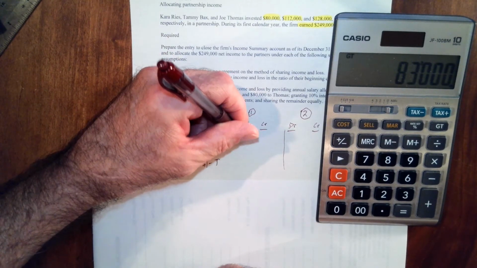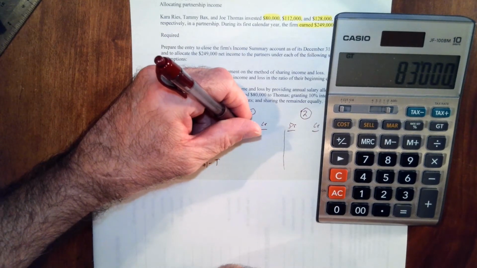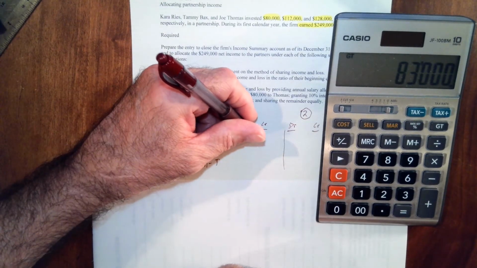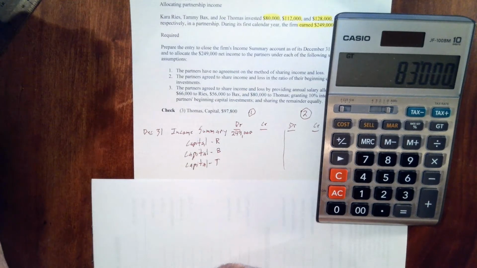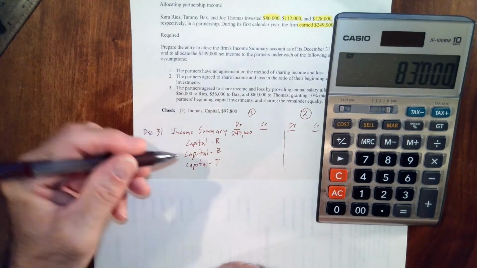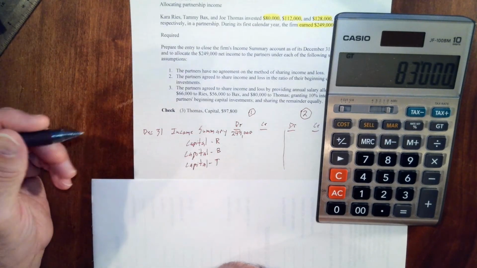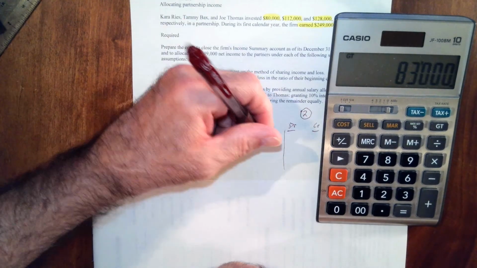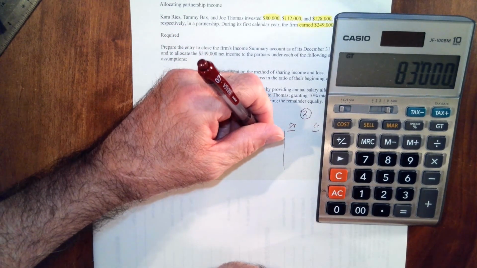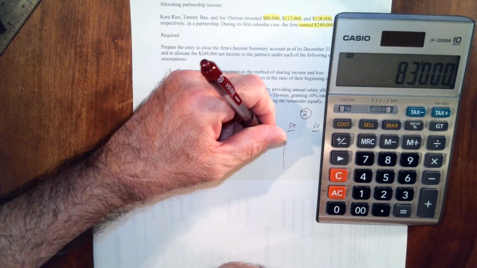If you recall this from chapter 4 of Accounting 111, this is where I'm closing out my books. Income summary had a credit balance originally, and now I'm going to debit that to clean out the income summary and dump it into the capital account for each of my partners, and it's going to be split out equally by $83,000 each.